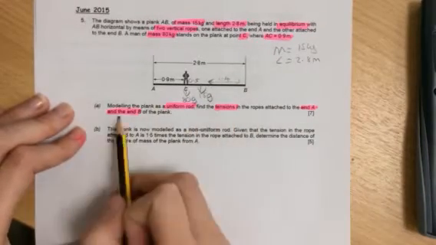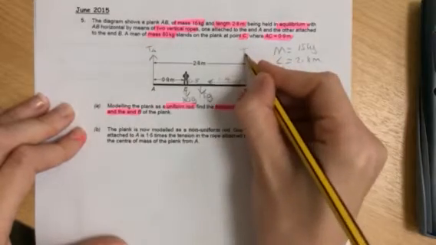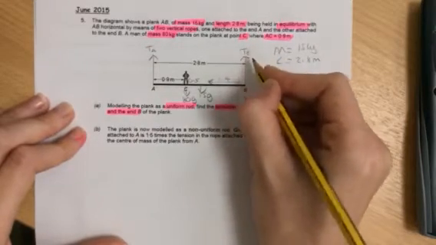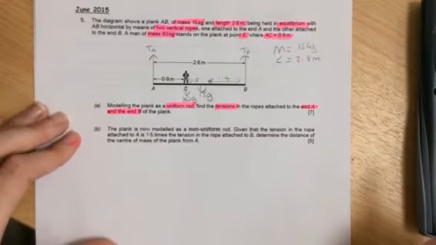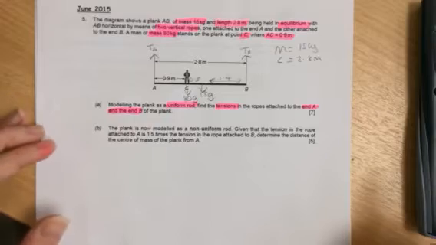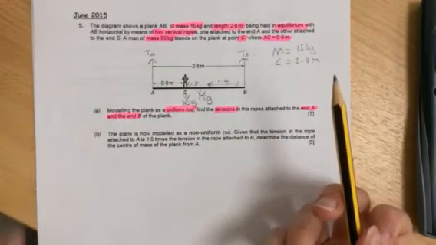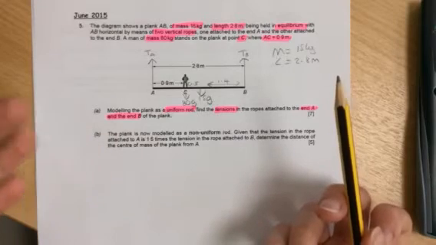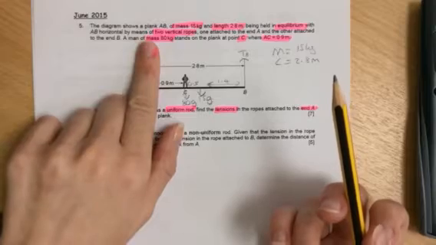We also have tensions in the 2 ropes, so they're going to act up. I'm going to call this tension A and tension B. They could be called reaction A and reaction B as well. And there's our diagram set up ready to go. So to find the 2 tensions, we're just going to take moments again. Anytime I mention planks or rods, it's going to be moments. Now I'm going to take moments about A because that's going to eliminate the tension A.